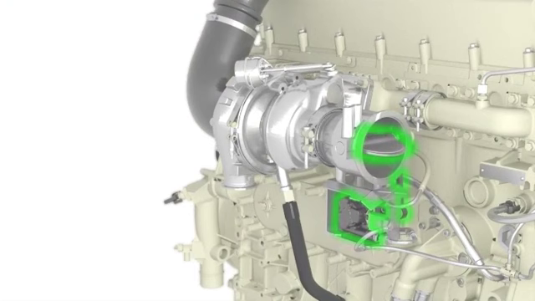The exhaust flap is used to bring the diesel oxidation catalyst up to operating temperature in cold conditions and light load applications. This ensures that the selective catalytic reduction system is working as efficiently as possible.